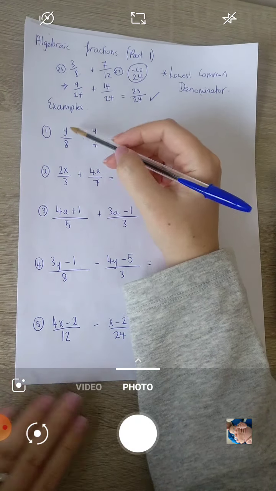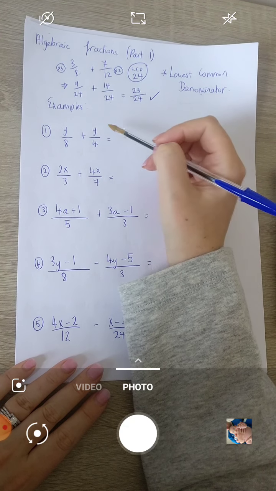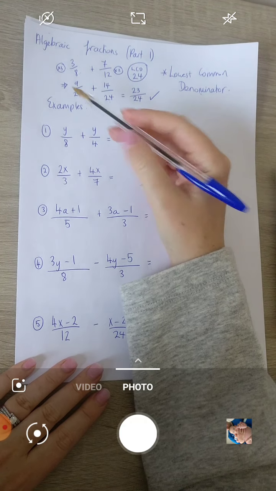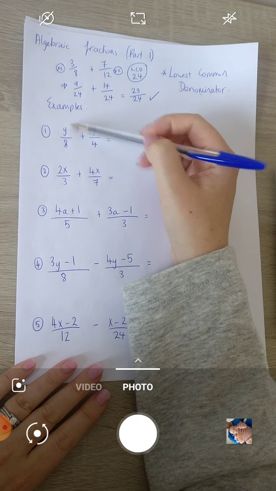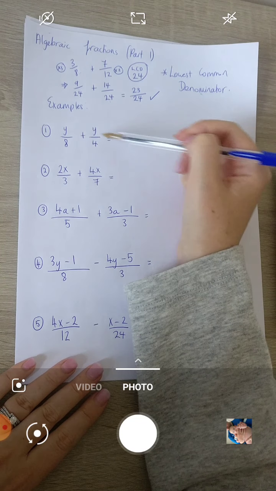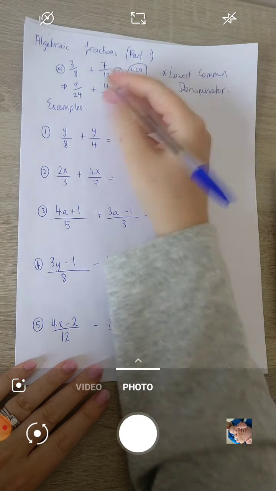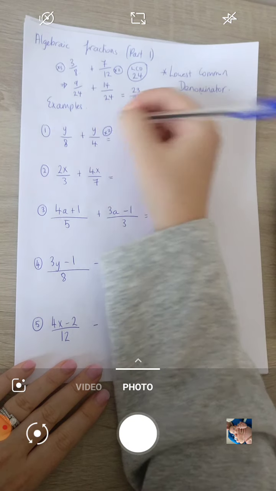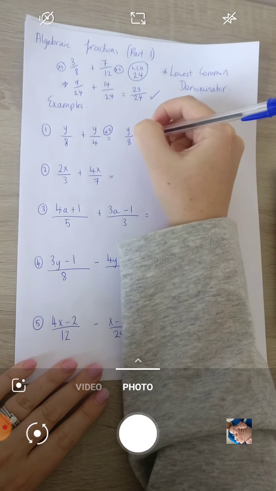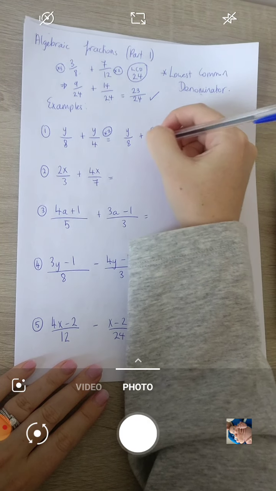So if we look here, we have y over 8 plus y over 4. The lowest common denominator here will be 8, for 4 and 8. So what this means is we don't need to make any changes on the left-hand side because 8 is already the lowest common denominator. But on the right-hand side, the denominator needs to become 8. Now we have 4 here, so we would multiply all of this side by 2. So the sum now becomes y over 8 plus 2 times y is 2y and 2 times 4 is 8.